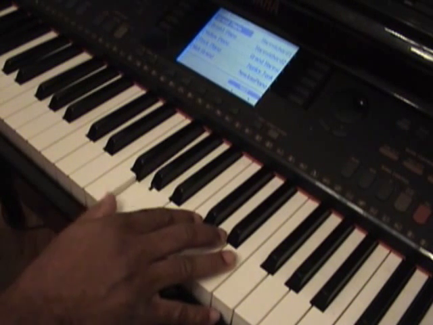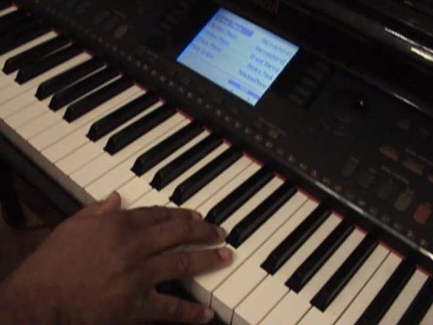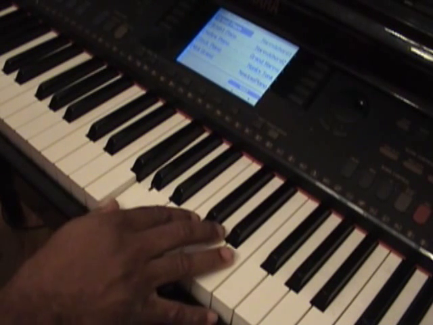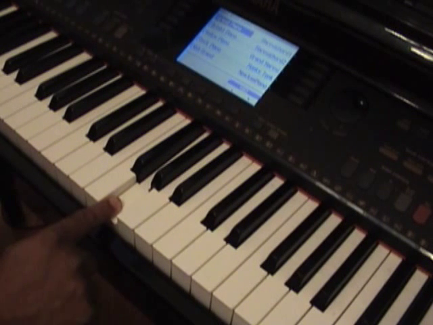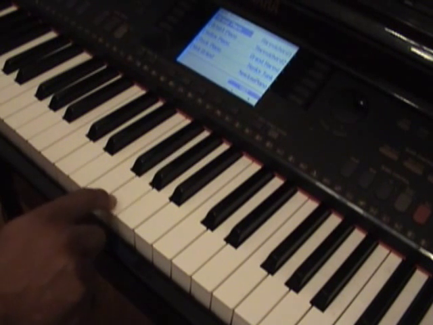So I'm going to play around here with this G, and this song is in the key of C. So the G is a 5, the 5th note in the key of C. So I want to make some chord changes on this particular note right here.